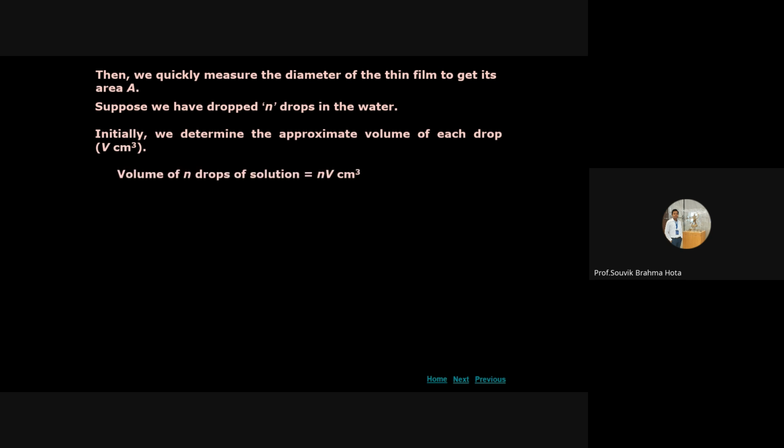Suppose we have dropped n drops of the solution. Initially we determine the approximate volume of each drop. Let's suppose it is V. Then the volume of n drops is n into V. Each drop is V centimeter cube, so n drops is n into V centimeter cube.